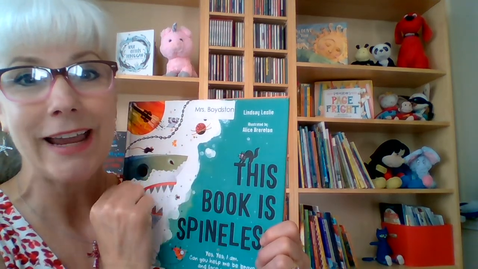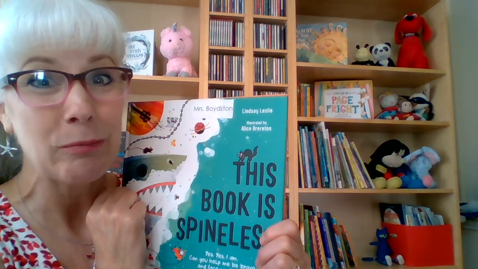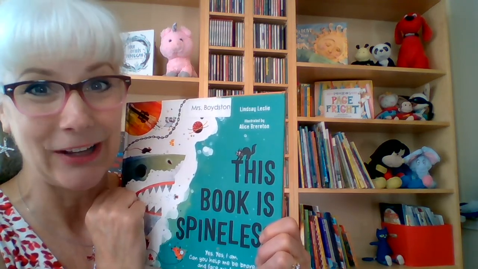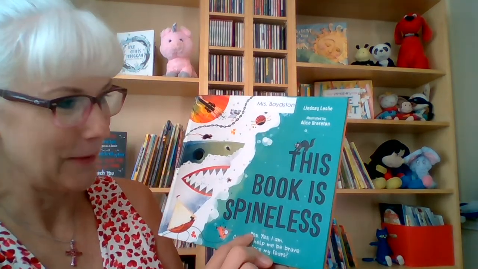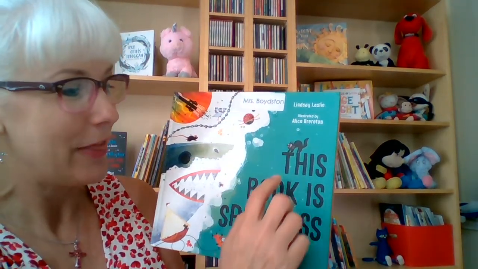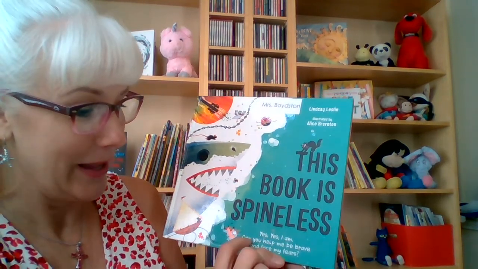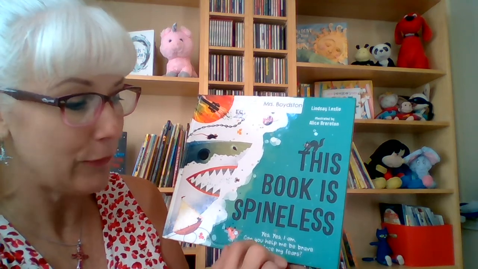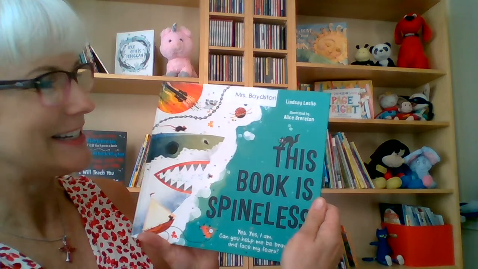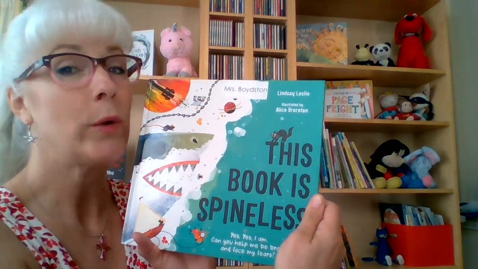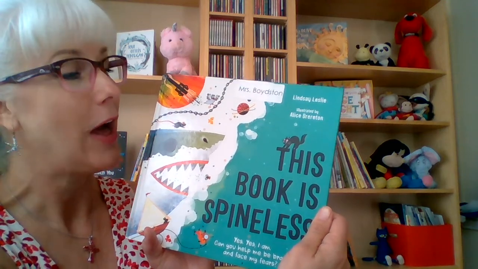If there's only one name, do you know what that means? It means usually that person is both the author and the illustrator. Now, this book also has a subtitle. So the full title is This Book is Spineless. Yes, I am. Can you help me be brave and face my fears? So that gives us an idea of what this book is about. We're not going to do any predicting or anything like that today. We're just looking at the anatomy of the book.